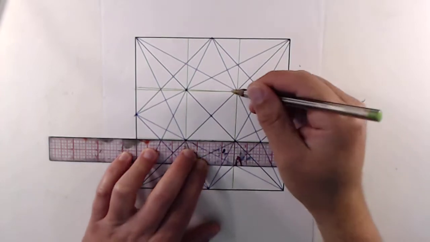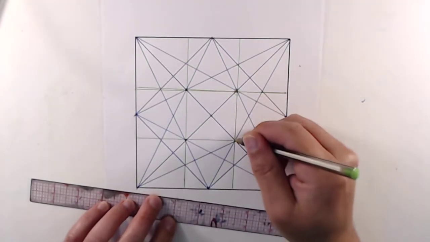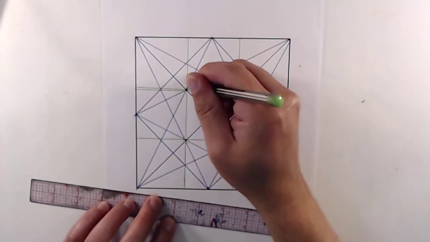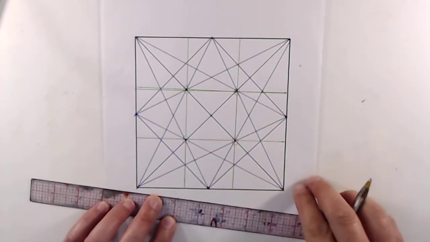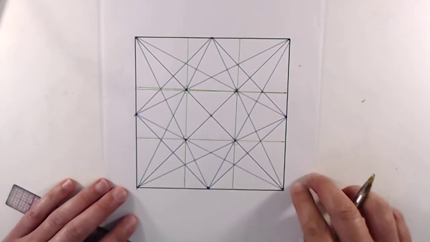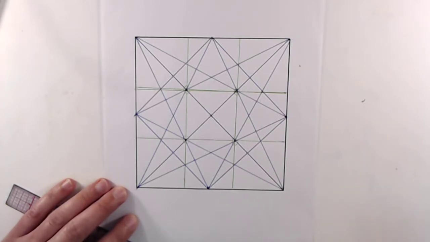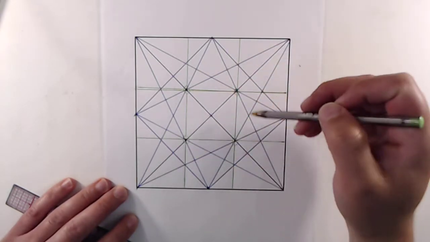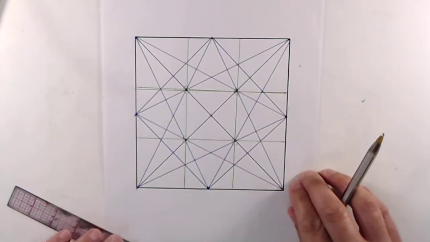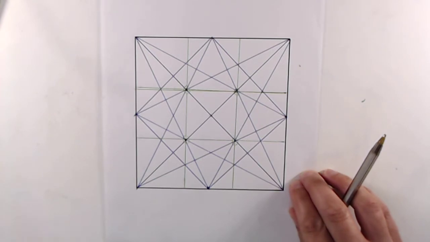So what did that do? By connecting these nodes, here, here, here, and here, we divided it into 3 by 3. So you might be familiar with that with a compositional strategy known as the rule of thirds, which you line something up on one of these third sections. Usually pretty popular with photography.